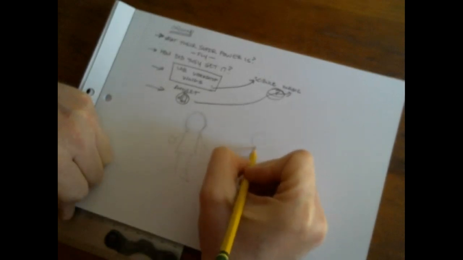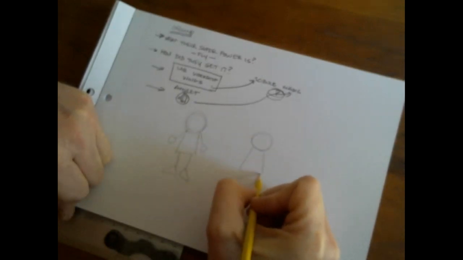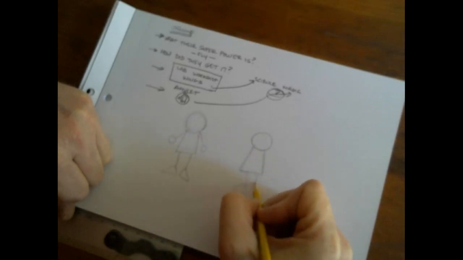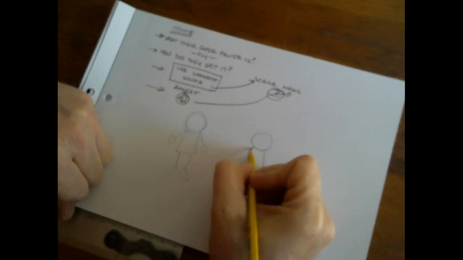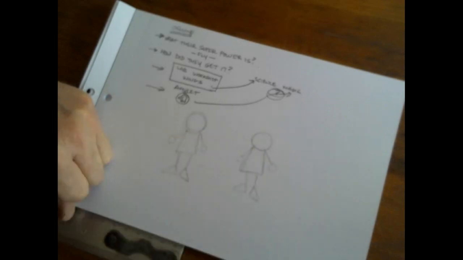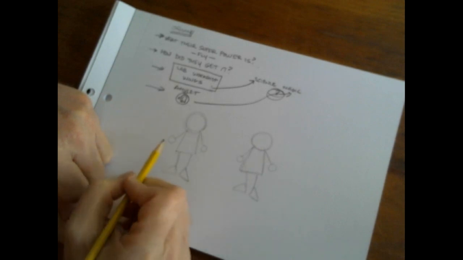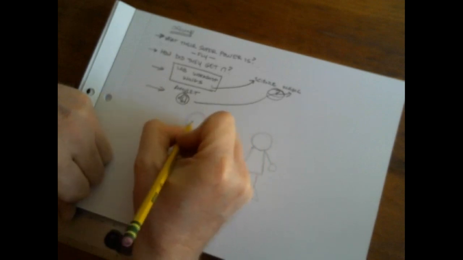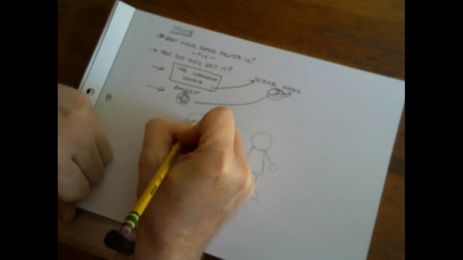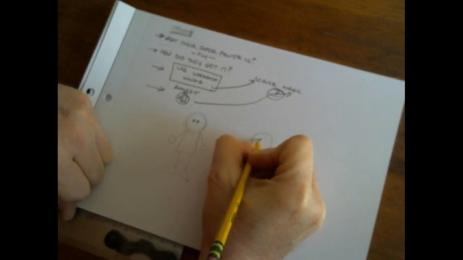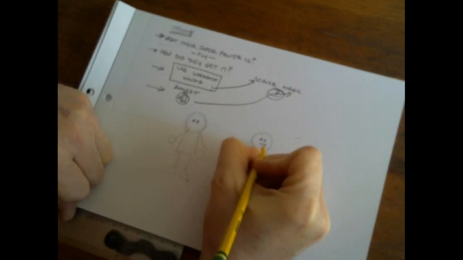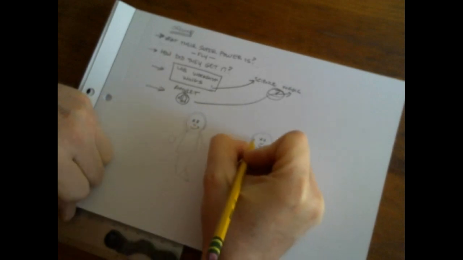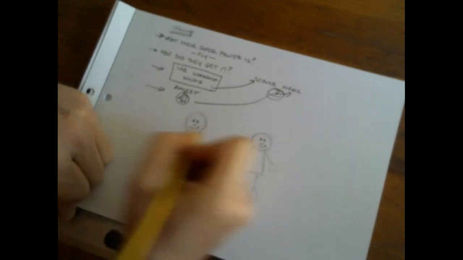And I'm going to draw two of them because I want to have two different characters. Now remember, yours is probably going to take a little bit longer. Now, they both look the same, so we can't tell which one is which. But let's see what I can do to change that. I'm going to give them eyes. I'm going to give him a nose, and I'm going to give him a mouth. And then from there, I'm going to figure out some other things.